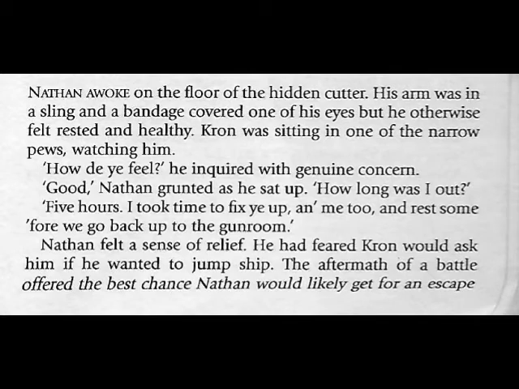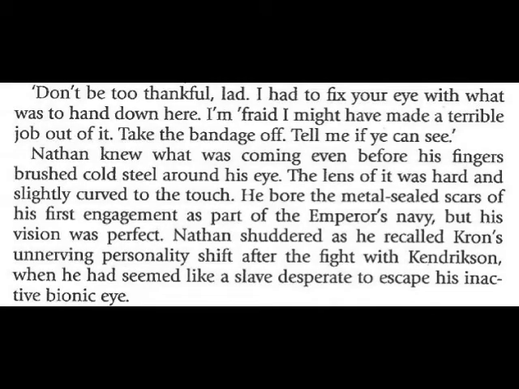He passes out from loss of blood and shock. And when he wakes up 5 hours later, he feels rested and healthy. But even more amazingly, he has a bionic eye. As Kron tells him, "Don't be too thankful, lad. I had to fix your eye with what was to hand down here." He has made a bionic eye out of scratch and installed it in less than 5 hours.